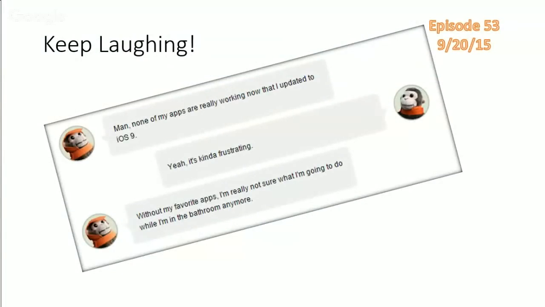Oh, here's something I found from Luke this morning. Man, none of my apps are really working now. I updated to iOS 9 on the Apple. Yeah, it's kind of frustrating. Without my favorite apps, I'm really not sure what I'm going to do. I'm in the bathroom anymore.